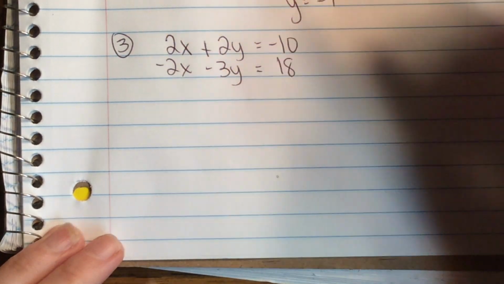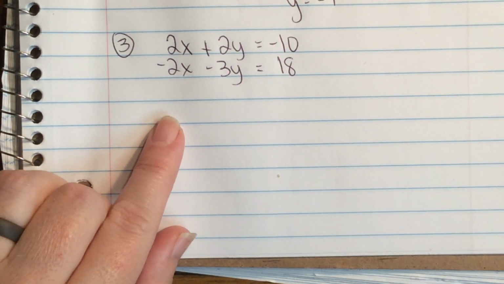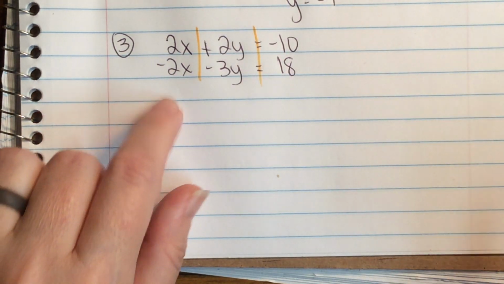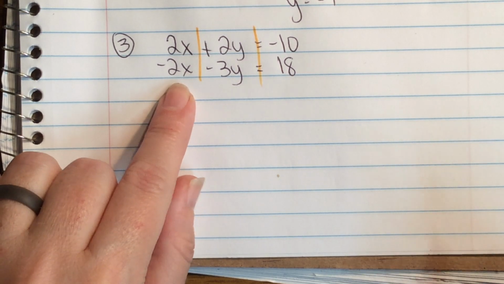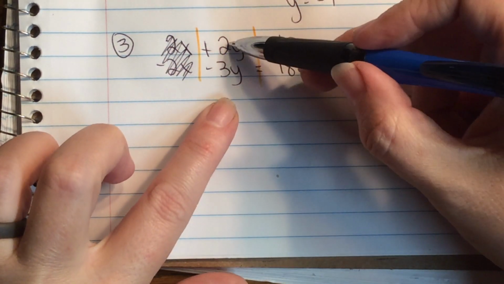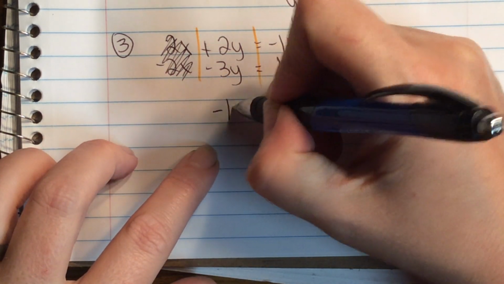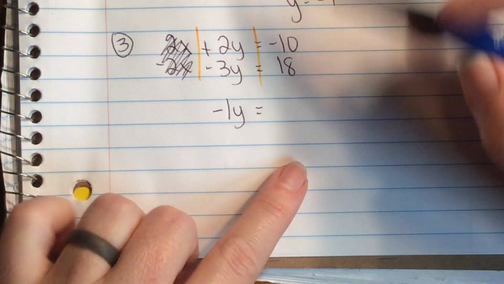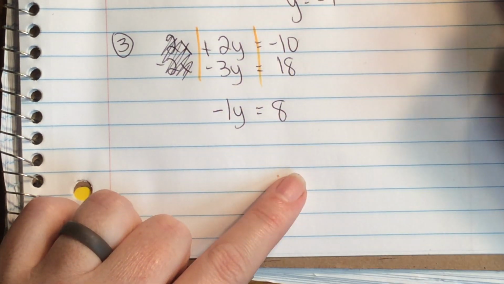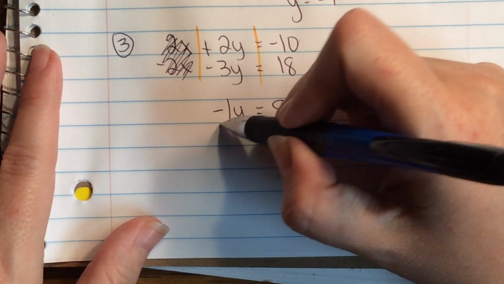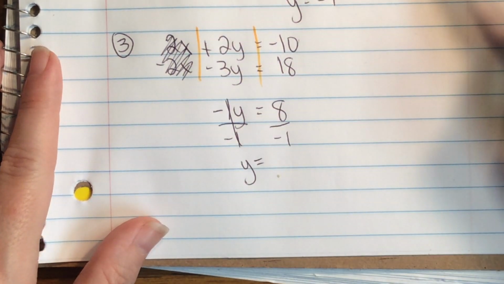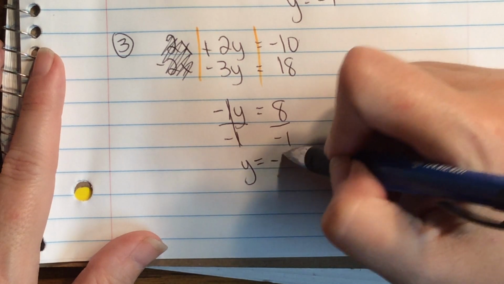All right, I'm going to draw my lines here. The positive 2x and the negative 2x are going to cancel each other out. Then I'm going to get 2 plus negative 3, which is going to be negative 1. Negative 10 plus 18 is positive 8. Now I'm going to divide by negative 1 on both sides. And y is going to equal negative 8.